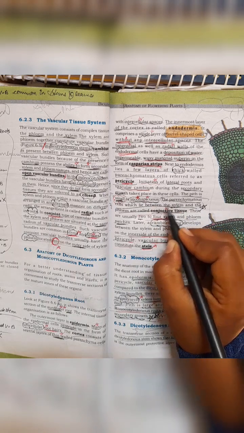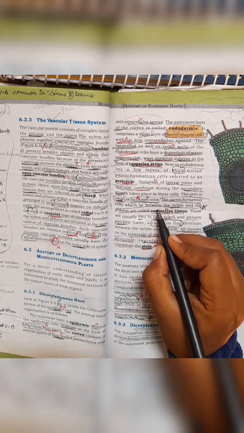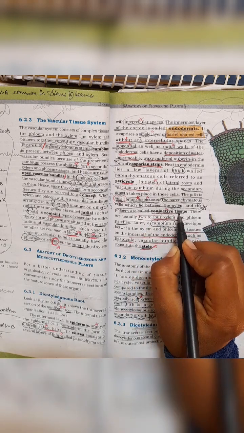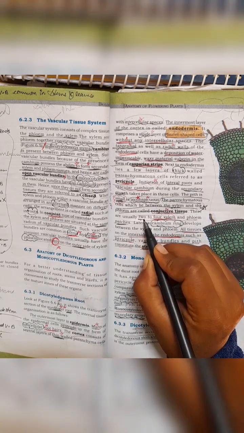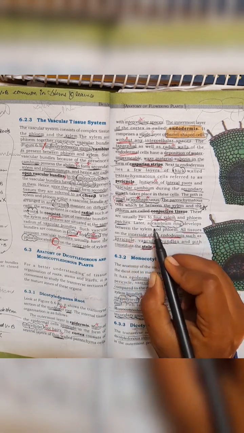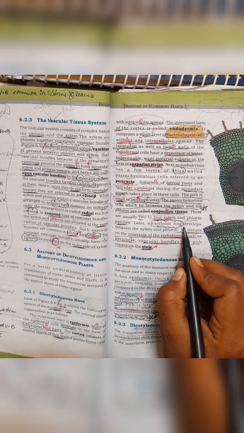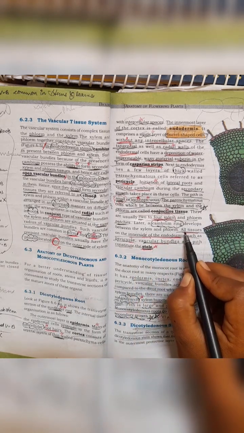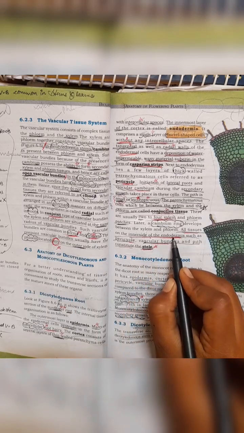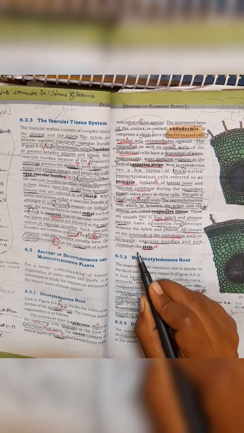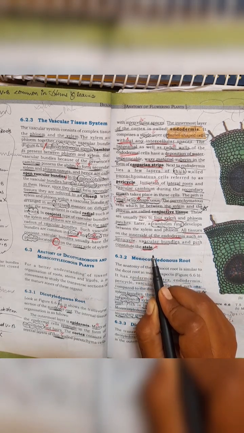The parenchymatous cells which lie between xylem and phloem are called conjunctive tissues. There are usually 2 to 4 xylem and phloem patches. Later, a cambium ring develops between xylem and phloem. All tissues on the inner side of the endodermis, such as pericycle, vascular bundles, and pith, constitute the stele.